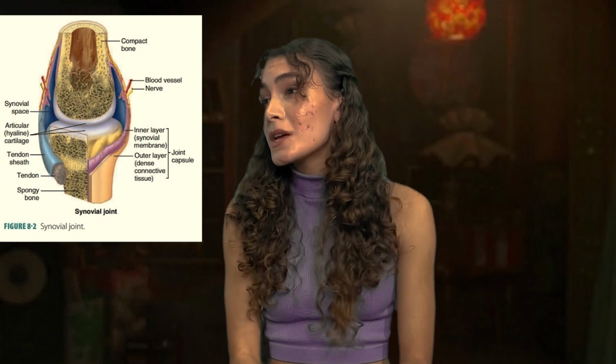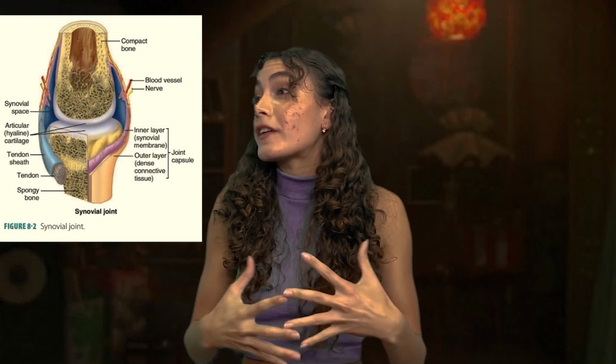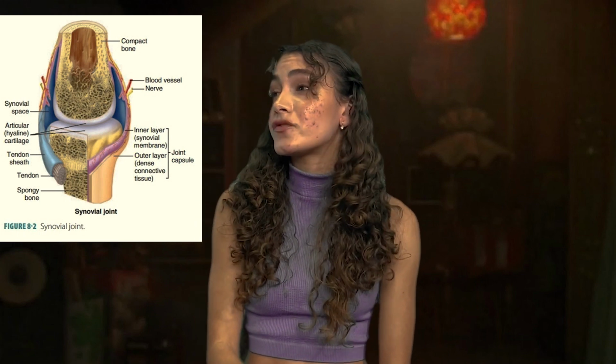The last feature is nerves and blood vessels. Synovial joints are richly supplied with sensory nerve fibers that innervate the capsule. Some of these fibers detect pain. Stretching these structures sends nerve impulses to the central nervous system, resulting in reflexive contraction of muscles surrounding the joint.